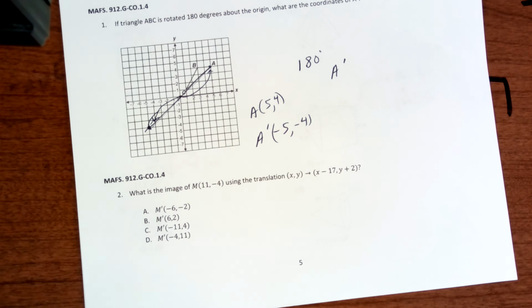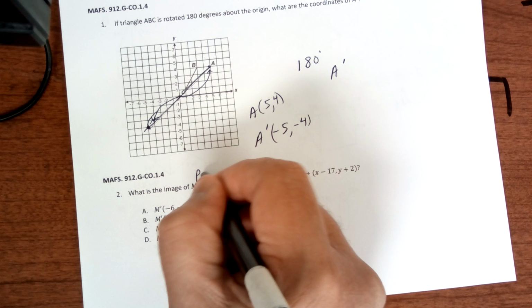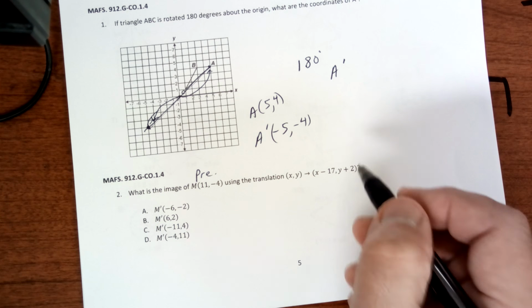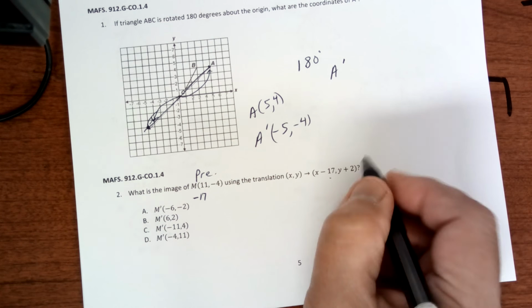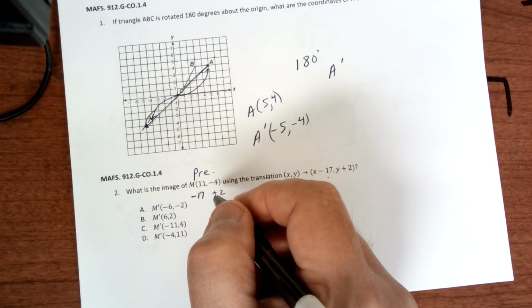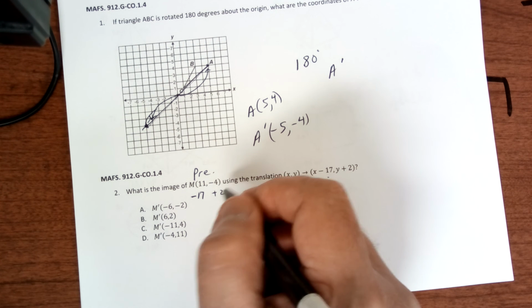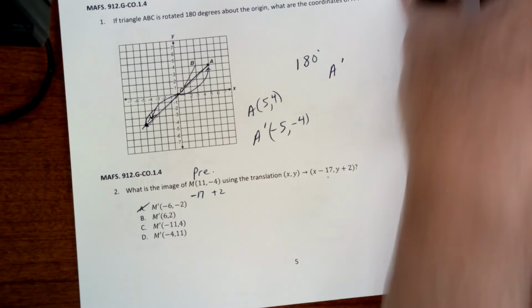Okay, let's try number 2. What is the image of this point? We're going to take this point, and this is called the pre-image, and we want the image. So you're going to do a -17 on the x and a +2 right here. These are pretty easy. Don't miss these. That looks like a -6 and a negative 2, which would be that one right there. Okay, try the next one.